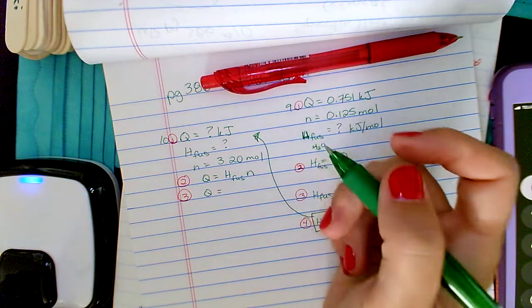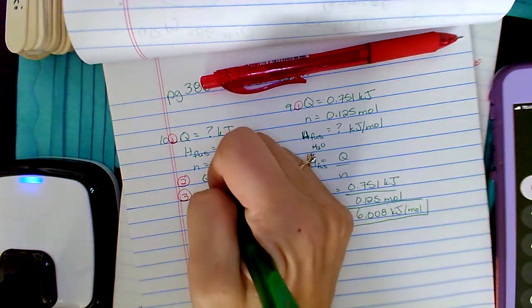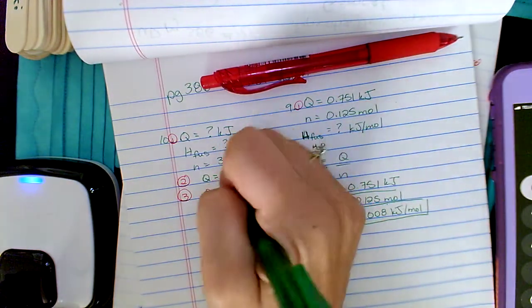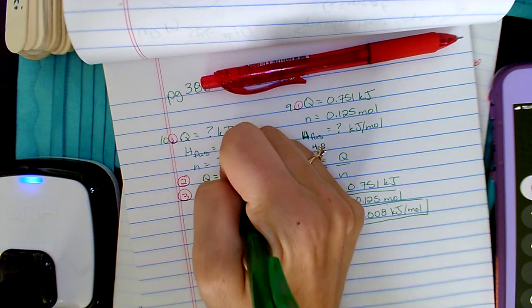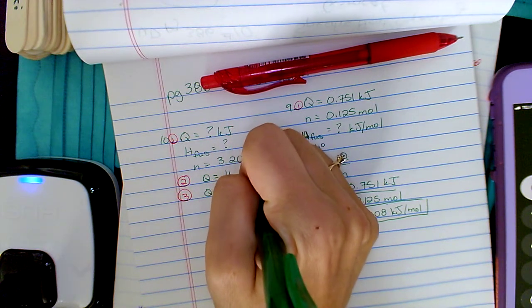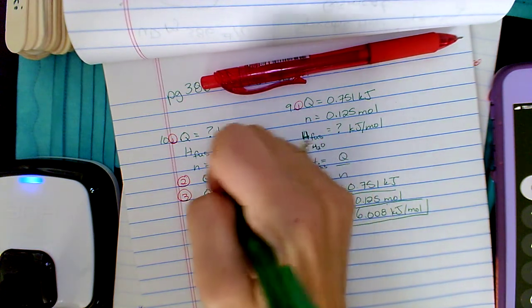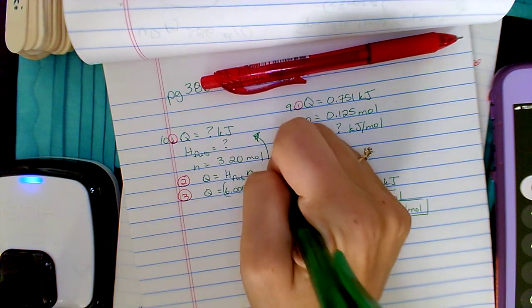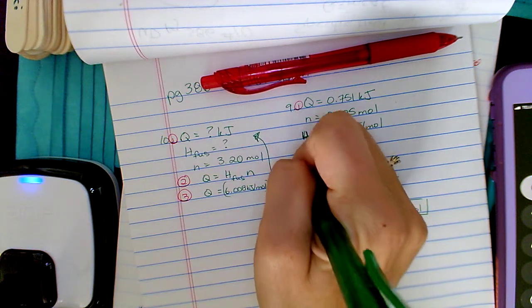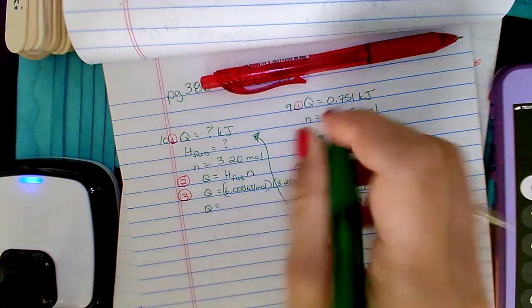And we're trying to write nicely. Maybe small if we don't think it's going to fit. Times 3.2. Answer.